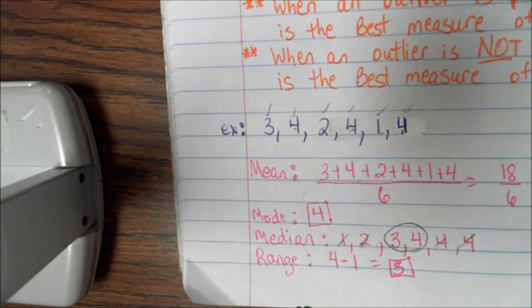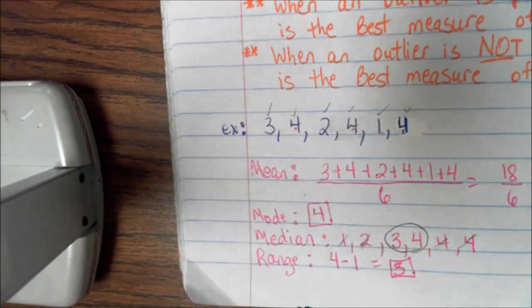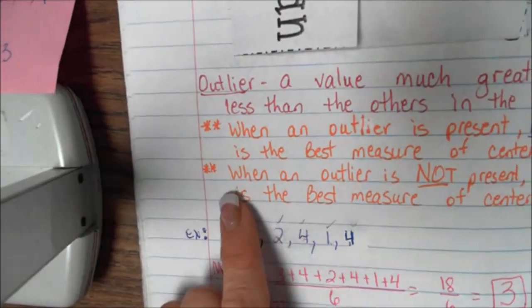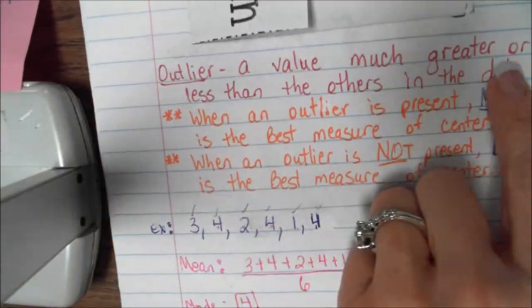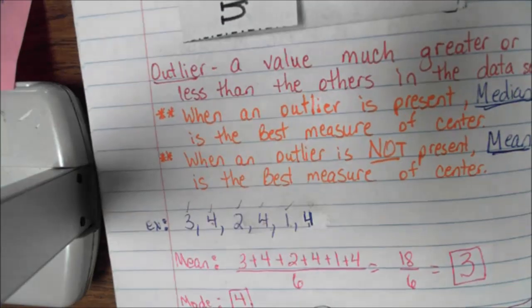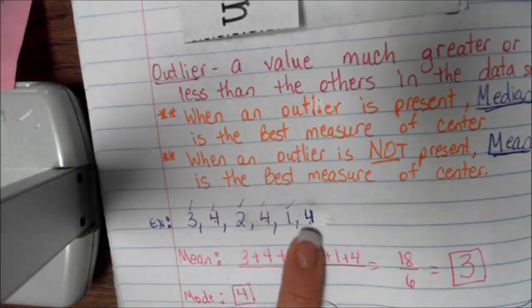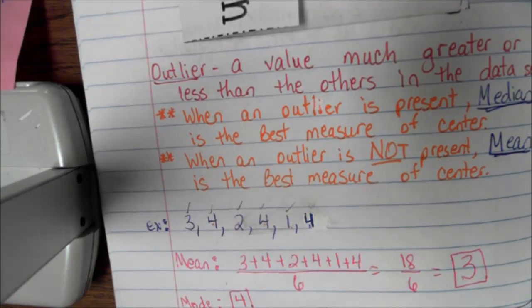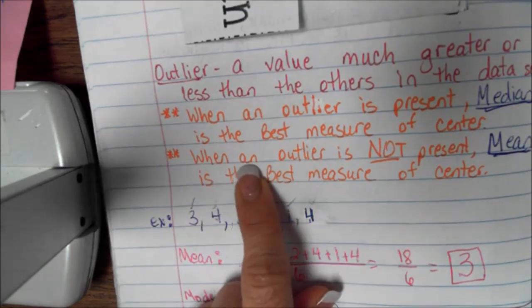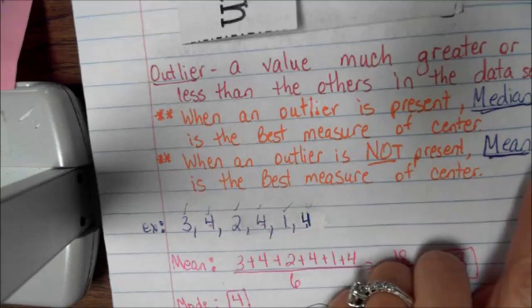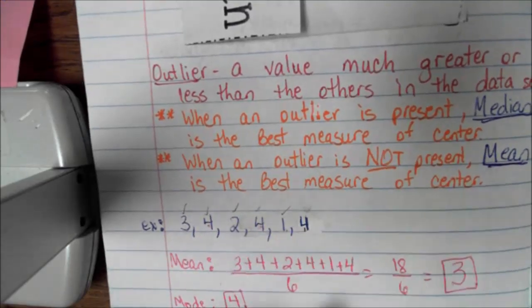Now, let's talk about this with our outliers. So we said an outlier is a value that is much greater or less than the others in the data set. Are any of our numbers here way out there, or are they all kind of clustered together? I would say they're clustered together. That's right. So there's no outlier. So it says right here, when an outlier is not present, mean is the best measure of center.